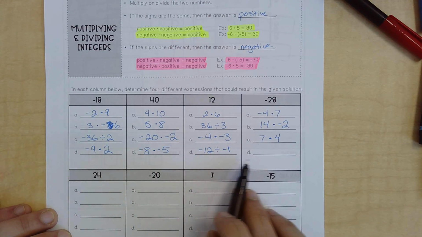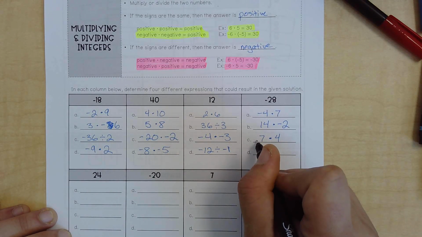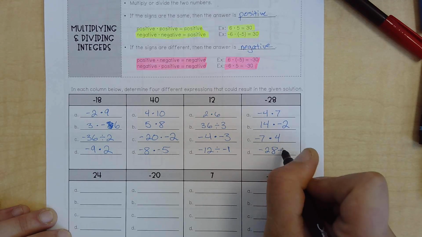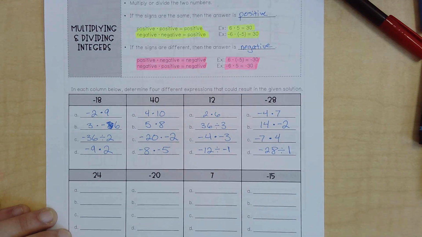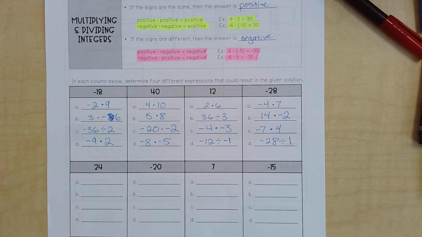And then we'll stay true to this one. We can just say negative 20. Oh, wait. I'm going to say negative 7 times 4. I apologize for that. I'm going to say negative 28 divided by 1. Easy, right? It's not too bad. Let's work on the next ones.